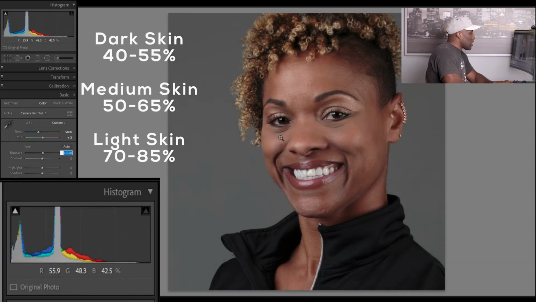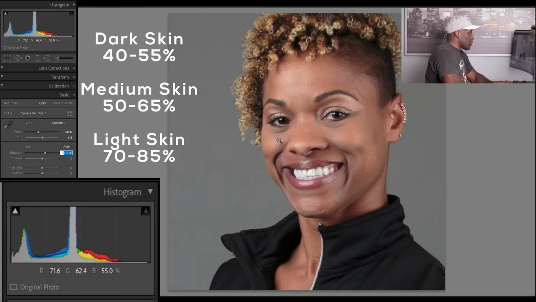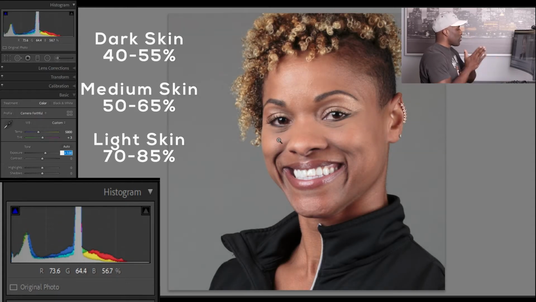Again, these were studio shots, so of course they're going to look good exposure wise. But if we were to bump that up just a couple of notches and get that more towards the 60 range, that still looks really good. Now, for the sake of it, let's look at what happens if we get this into the 70 to 85% range. You can see that her skin tone is way overexposed. So we can't use the same values for light skin as we do darker skin, and this is why.